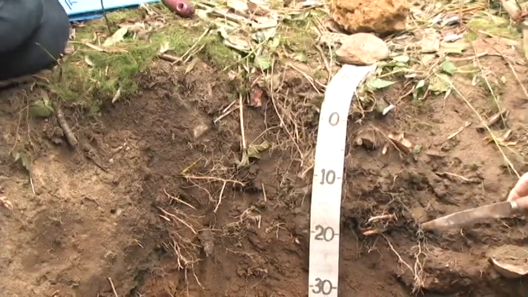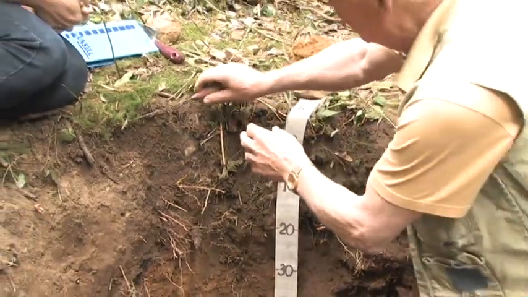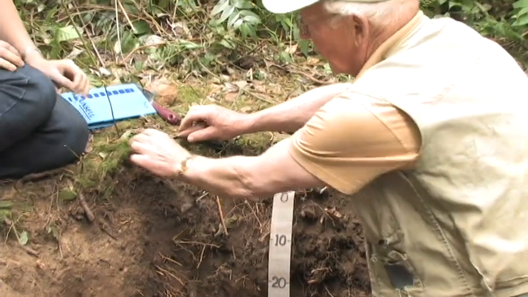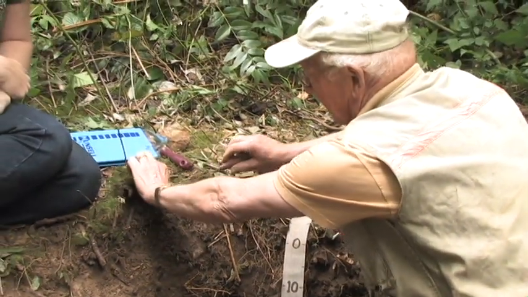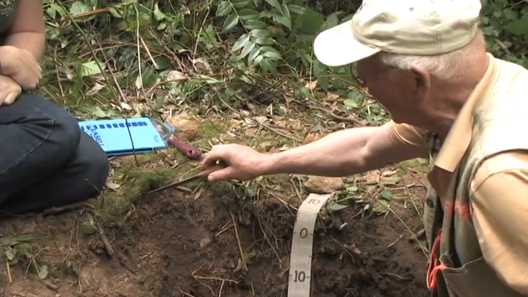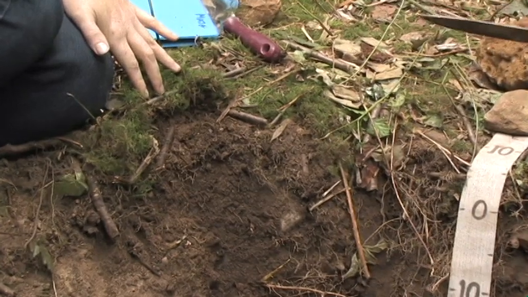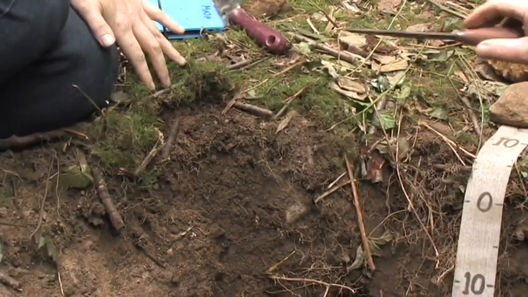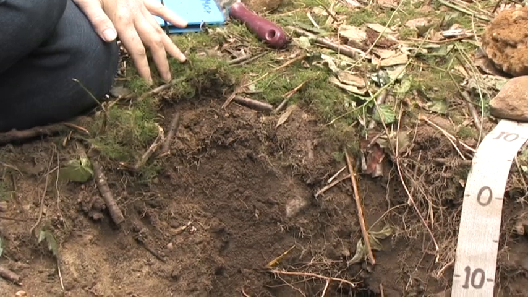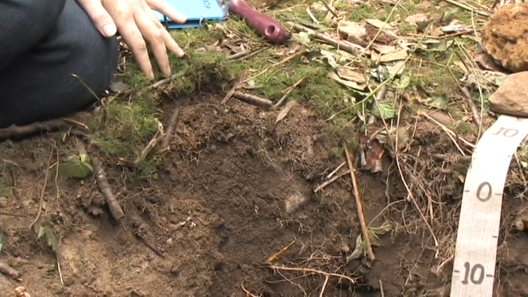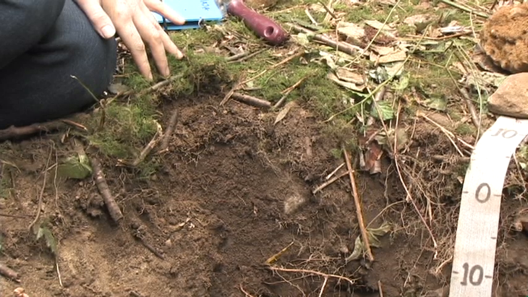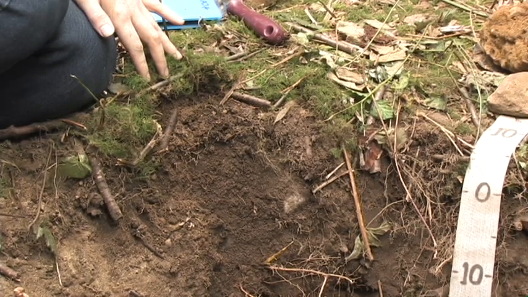And now, starting from the top layer, we recognize an organic layer here, which is made up of moss and twigs. And interestingly, in this area, the organic layer is not built up into a greater thickness, which is usual in our coniferous forests.